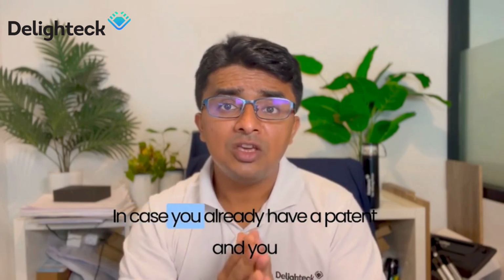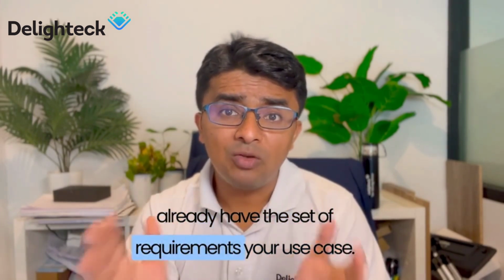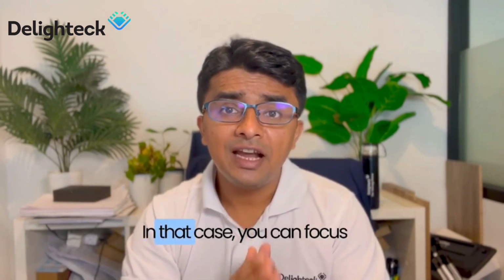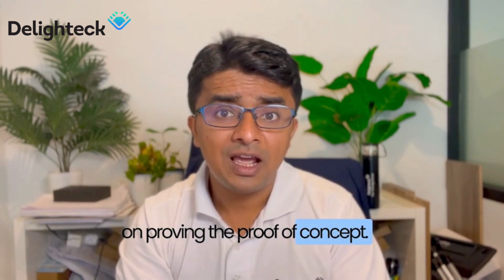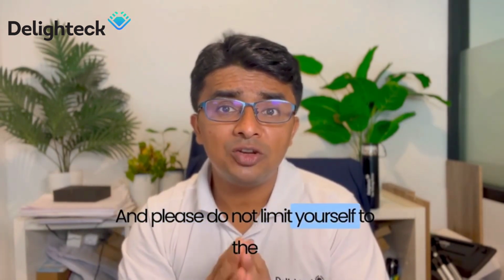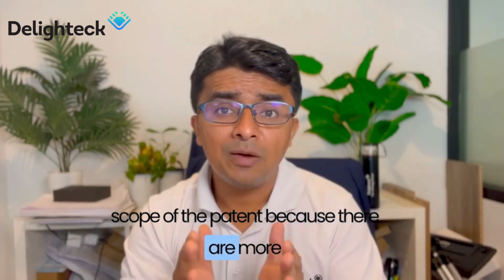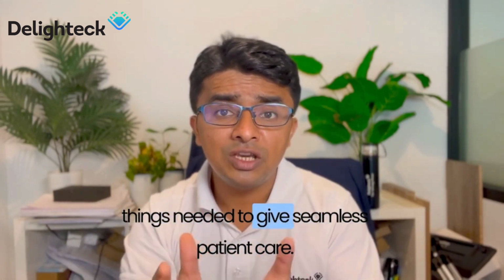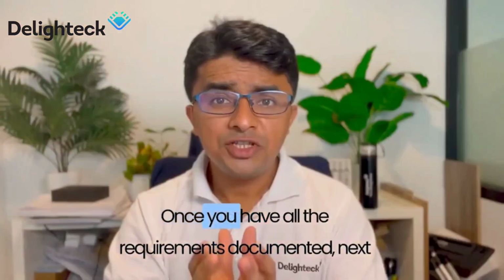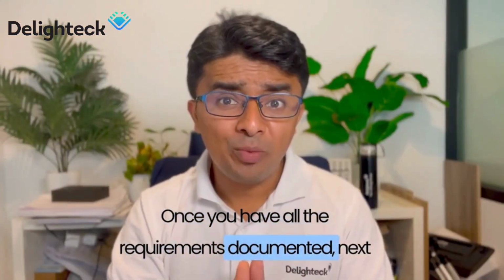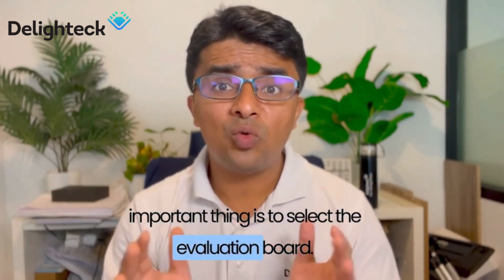In case you already have a patent and you already have the set of requirements for your use case, in that case you can focus on proving the proof of concept. And please do not limit yourself to the scope of the patent, because there are more things needed to give seamless patient care.